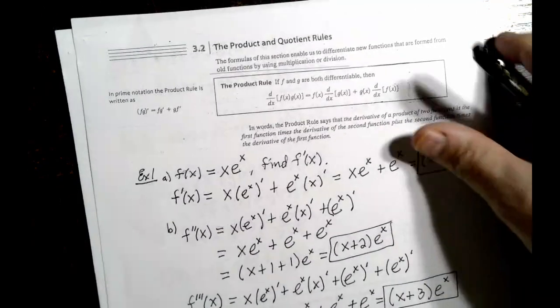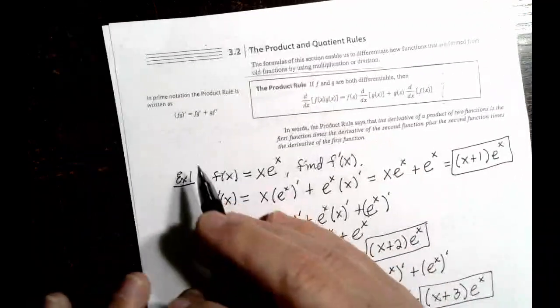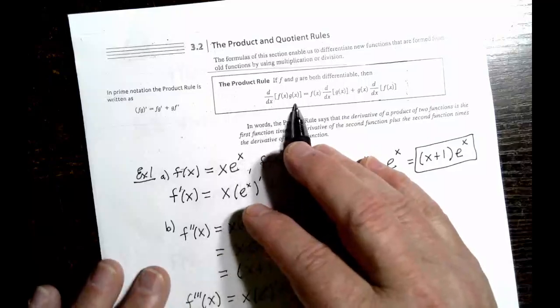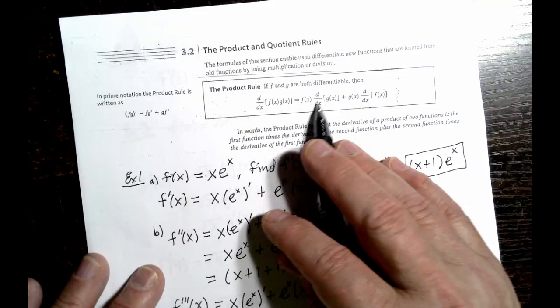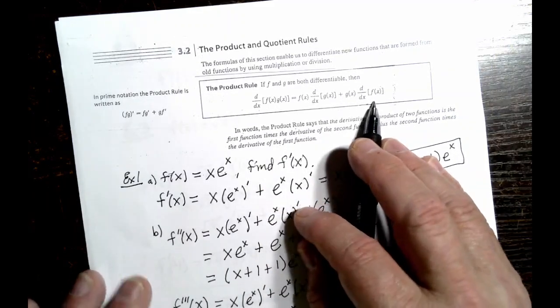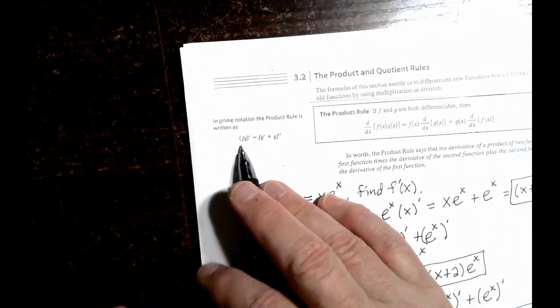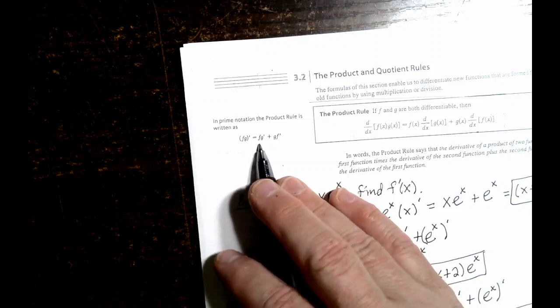Alright, so in this section we talk about the product and quotient rule. The product rule says that if you've got two functions that are multiplied together and you want to take the derivative of that, it's the first times the derivative of the second plus the second times the derivative of the first. Or if you've got f times g and you're taking the derivative, or (fg)', it's fg' plus g f'.